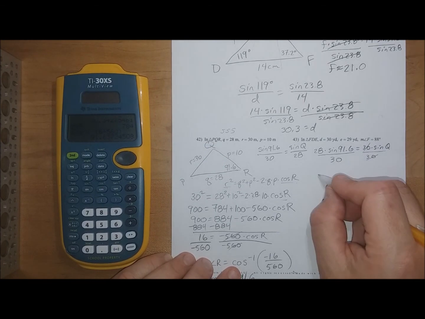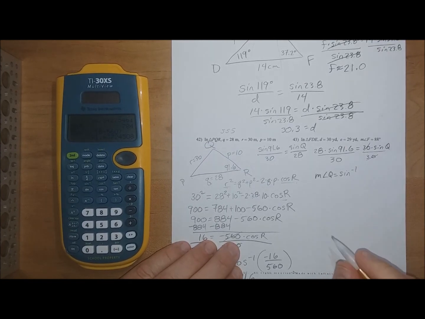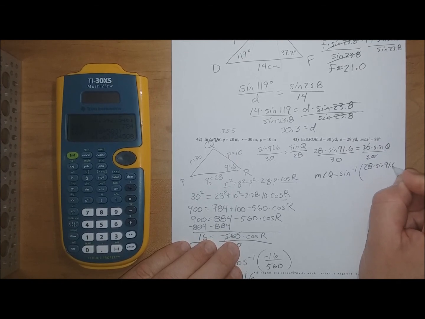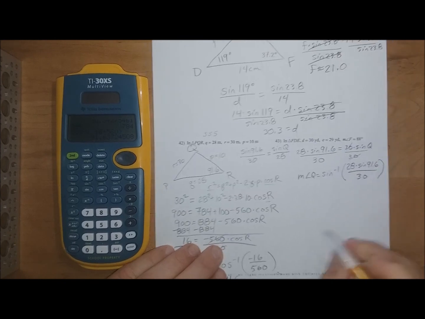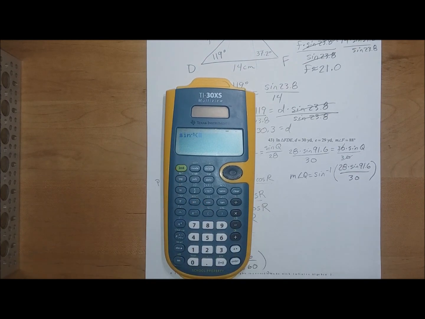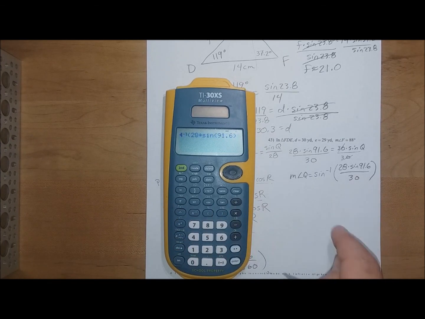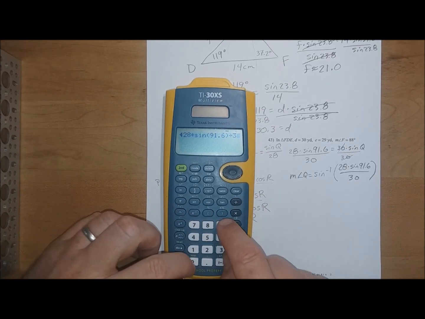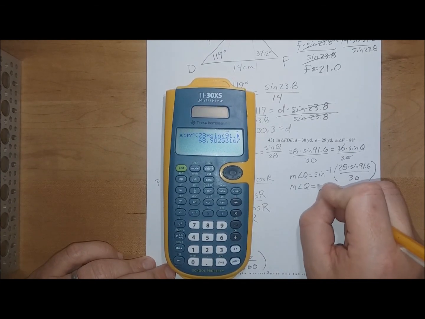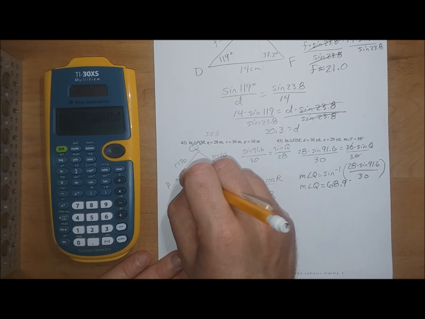So I could say that the measure of angle Q is an angle whose sine, we'll use that inverse sine, is 28 times the sine of 91.6 over 30. Good. And now we're all set to just crank it out. Inverse sine, 28 times the sine of 91.6. Close those parentheses. Divided by 30. Close your last parentheses. And we get the measure of angle Q is 68.9 degrees. That's 68.9 degrees.